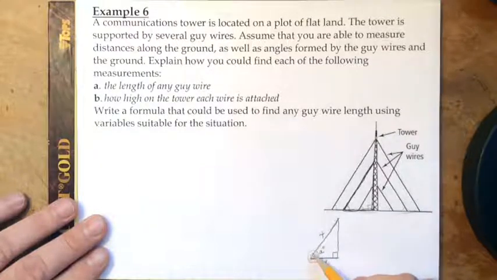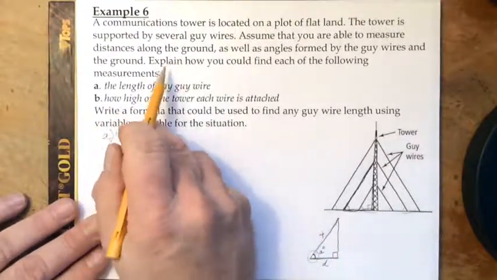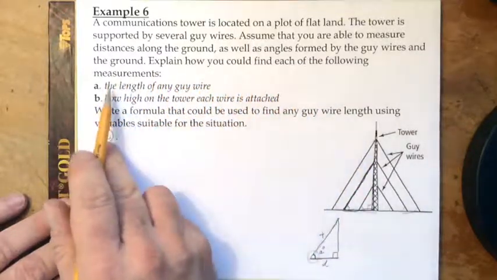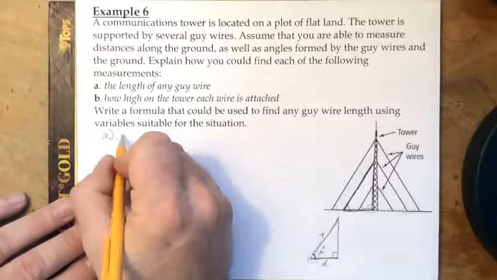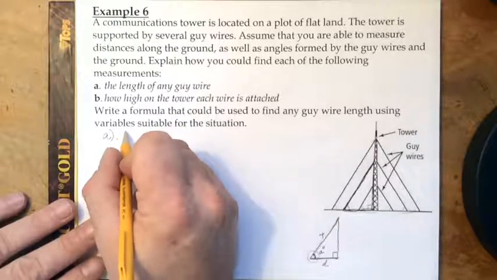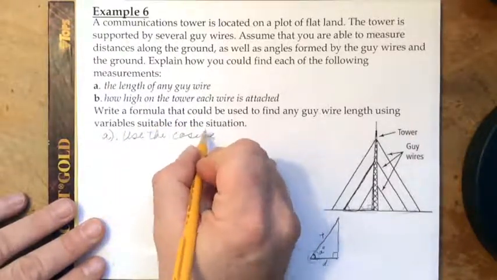And to find out the length of this guy wire, I would have to use a trig ratio. Well, which trig ratio would that be? Because it said, explain how you would find each of the following measurements, the length of any guy wire. So the length of this guy wire using this angle and this side, we would have to use which trig ratio? This is adjacent to this angle, and this is the hypotenuse. So our part A, the first part of the answer, is you would use the cosine ratio.